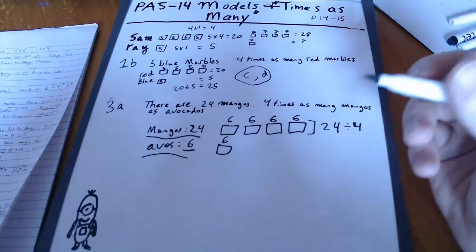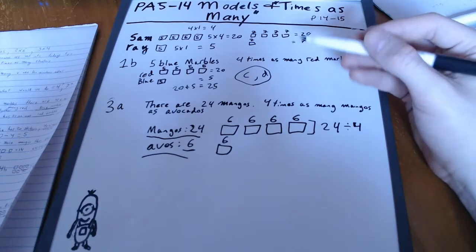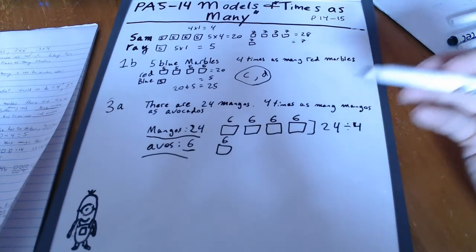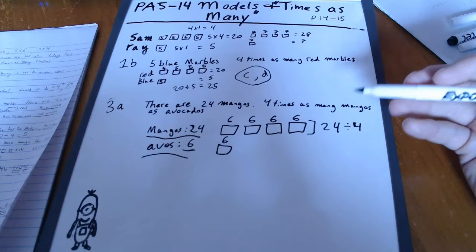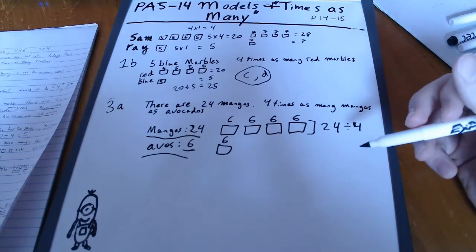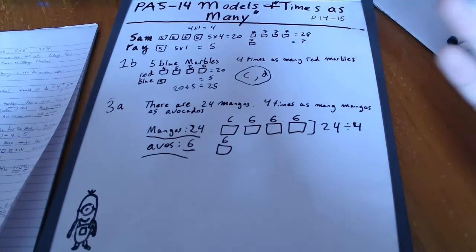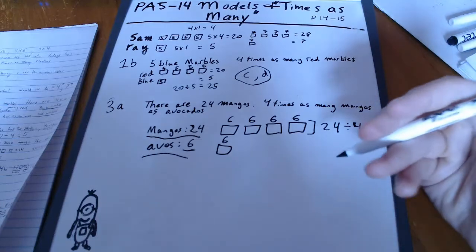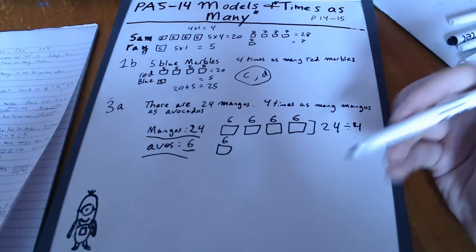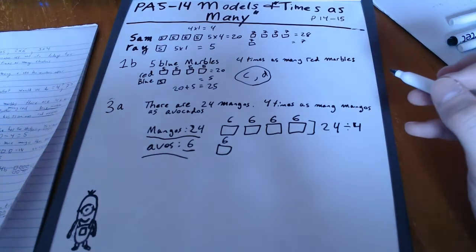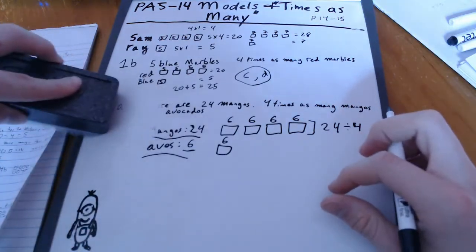So when you're given the smaller number, you multiply it. And the opposite, as we talked about in other videos, of multiplication is division. And so if you're given the bigger number and you want to find the smaller number, you divide it. So that's that. And now we just need a few more just so you guys are prepped to do your work for the day.